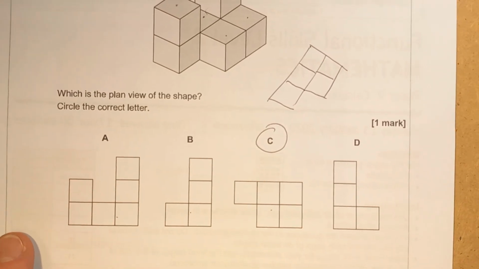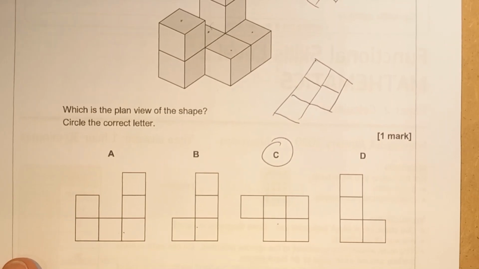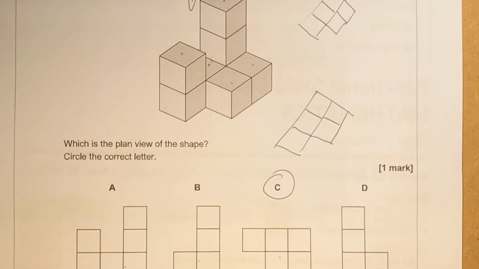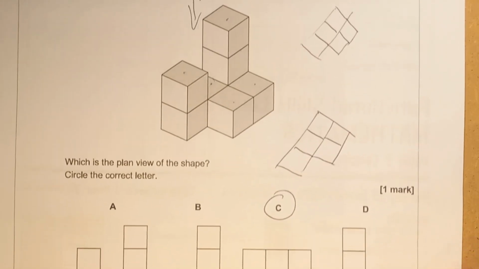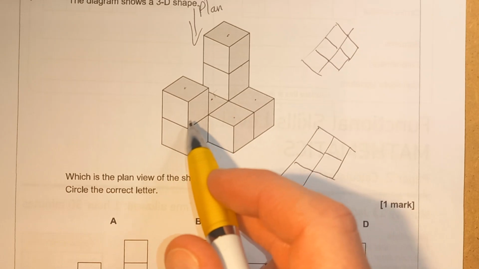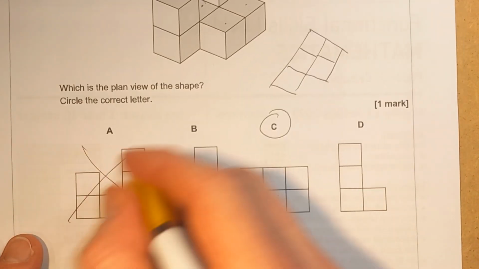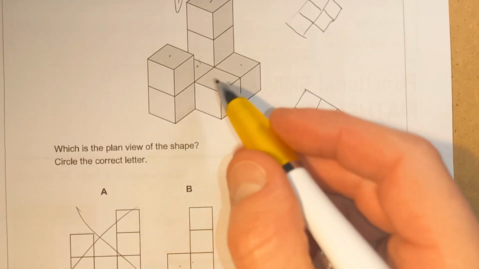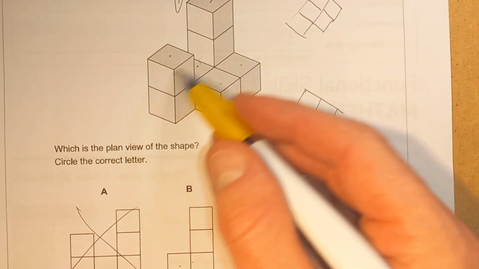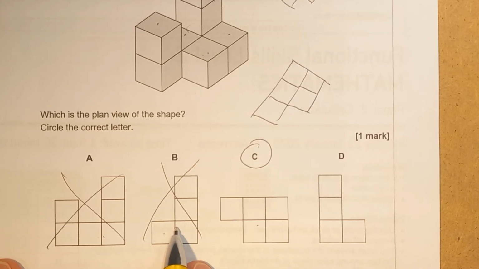Okay. Alternatively, you can do it using a process of elimination. So we can say, well, on picture A here, we've got 3 across and 3 up. Well, there's no way that we'd be able to see that. We might see 3 in one direction, but not 3 in another direction. So we'd know it's not A. B, we've got just 1 sticking out from the 3, but we've clearly got 2 here that we'd be able to see as well as that. So it can't be B. And D is very similar to B. So it has to be C.